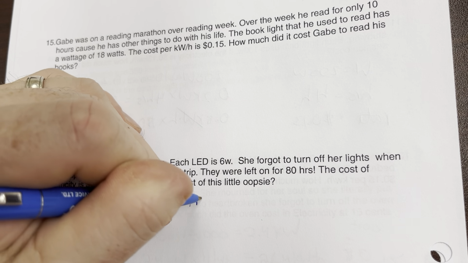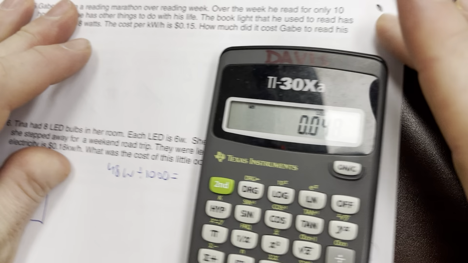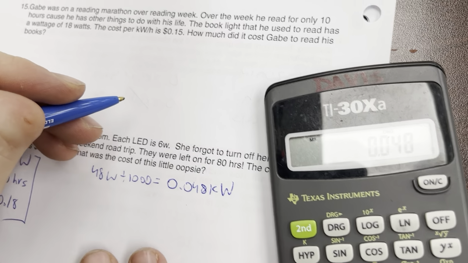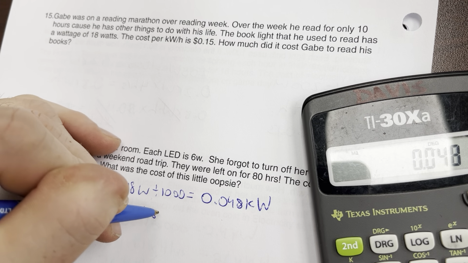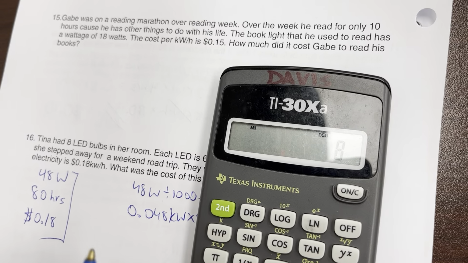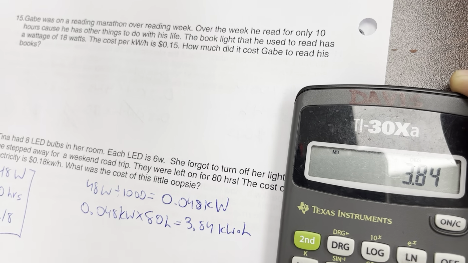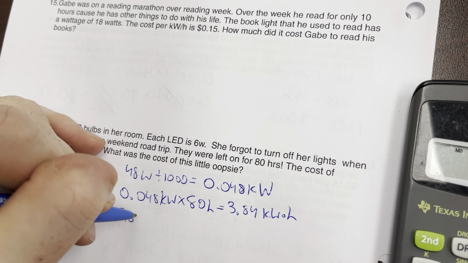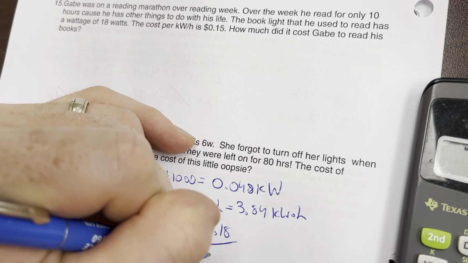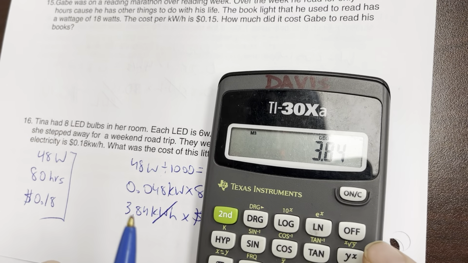48 watts into kilowatts, divided by 1,000. Okay, 48 divided by 1,000 is 0.048 kilowatts. Okay, kilowatt hours now. Take your kilowatts, multiply it by the hours, which is 80. Times that by 80, which is going to give me 3.84 kilowatt hours. Now I multiply that by my rate, 0.18 per kilowatt hour, to get my cost. So I'm going to take that 3.84 times 0.18.